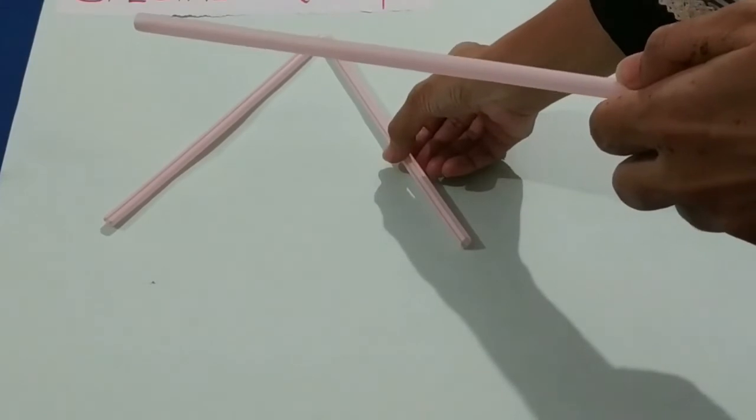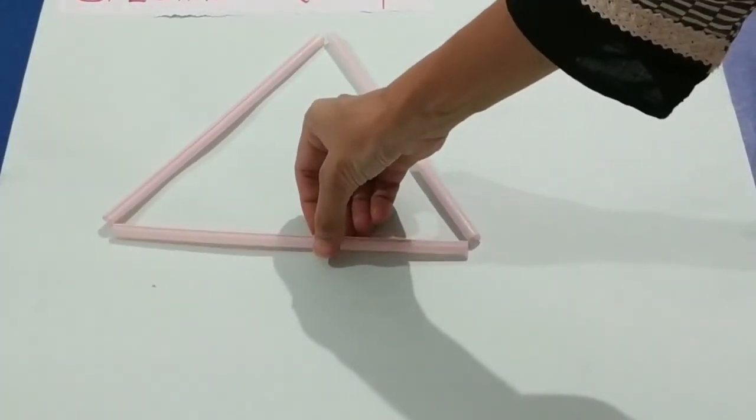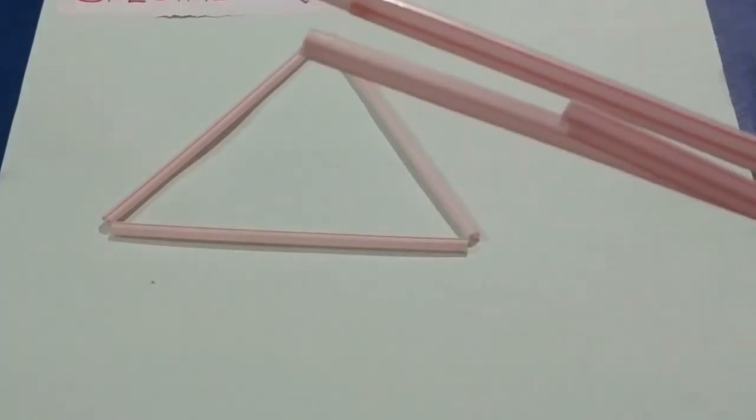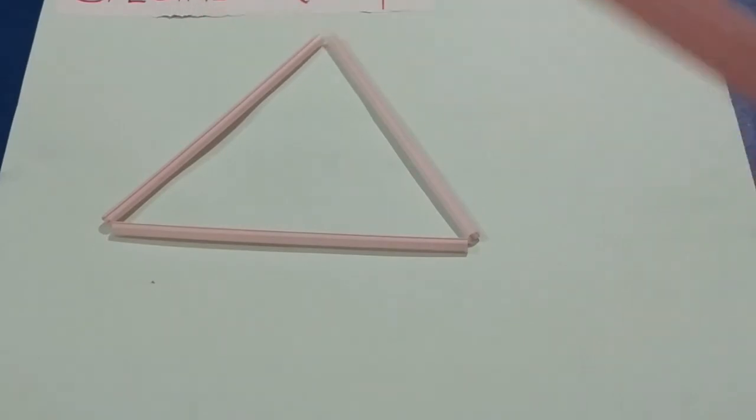A triangle which has 3 same sides. What do you think this triangle has formed into? An equilateral triangle. Correct. Next, I have 3 straws of different sizes. And now let's see what kind of triangle this forms.